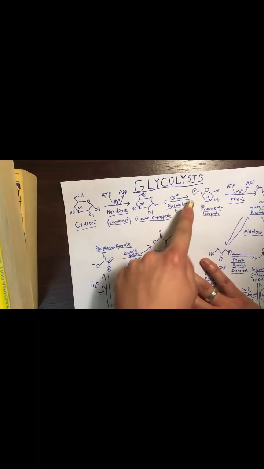Alright, now we've got a fructose 6-phosphate. We're going to be cutting this in half soon. Well, if you cut this molecule in half, we're going to have half the molecule that doesn't have a phosphate group on it anymore. And remember, we need that phosphate group to keep the molecule in the cell. We need it to be charged, otherwise it'll just float out of the cell. So we better put a phosphate over on this side.